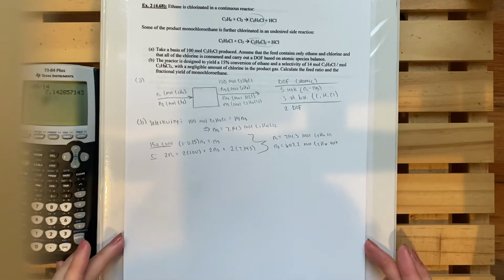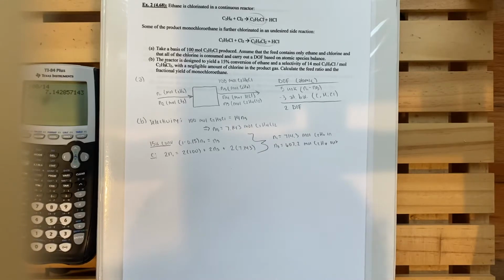Okay, so we have N1, N3, N5. We still need N2 and N4.